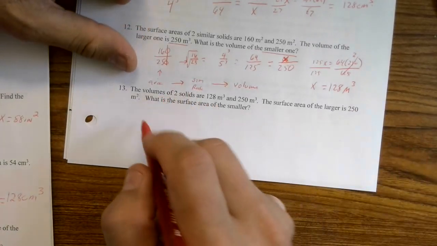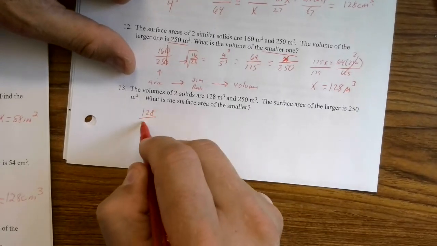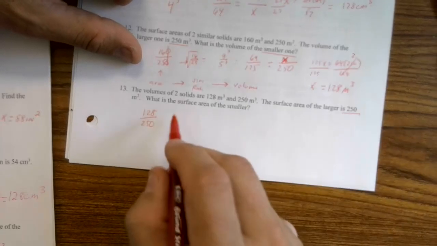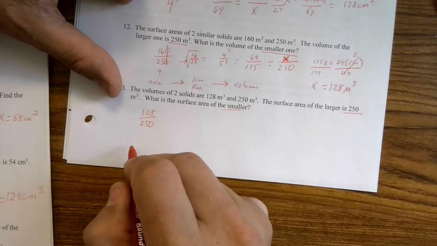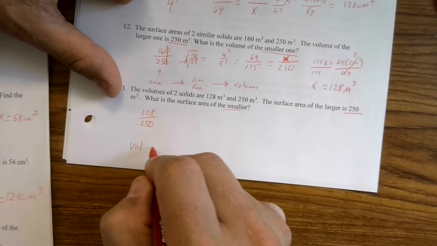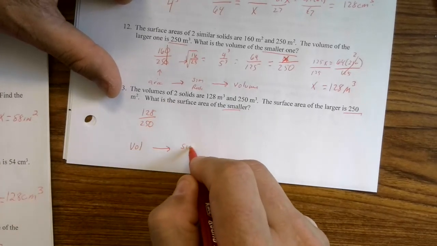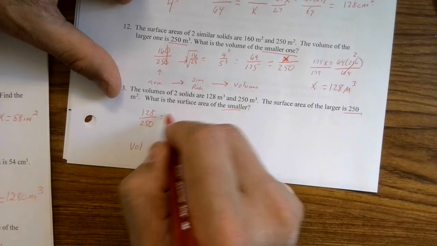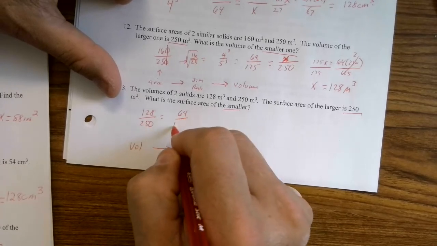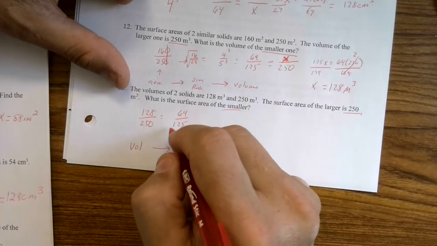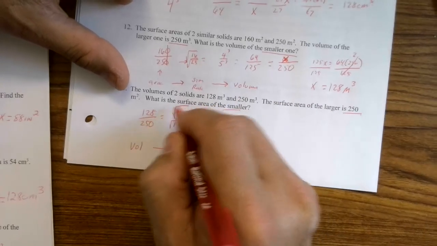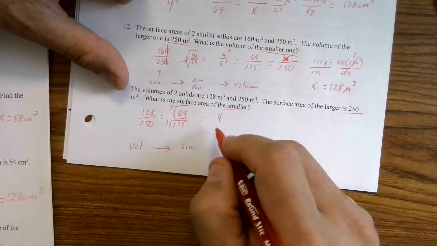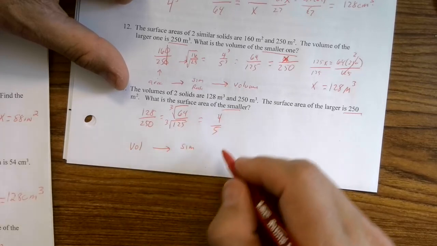The volumes of two solids are 128 and 250. The surface area of the larger is 250. What is the surface area of the smaller? So now we have to go from our volume ratio to our similarity ratio. So if we divide both of these by 2, we get 64 over 125. Now from up here, we just did the opposite. We cubed them. If we take the cube root of 64, we get 4. The cube root of 125 is 5.